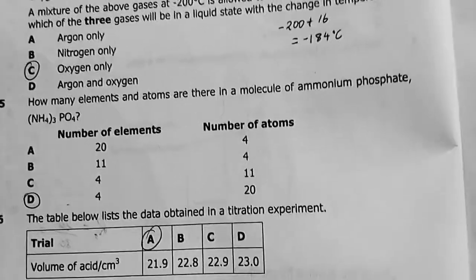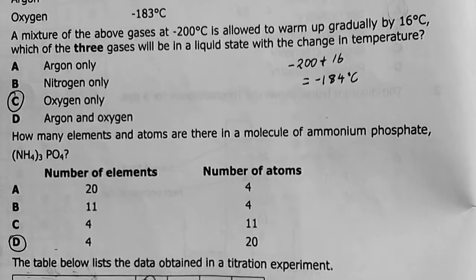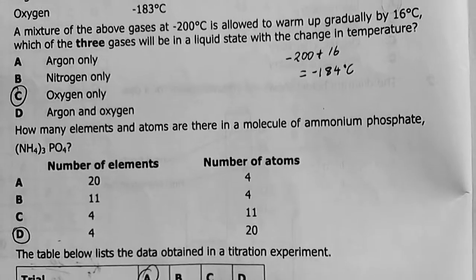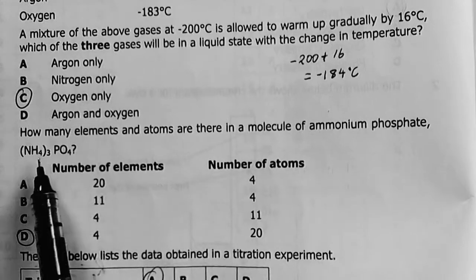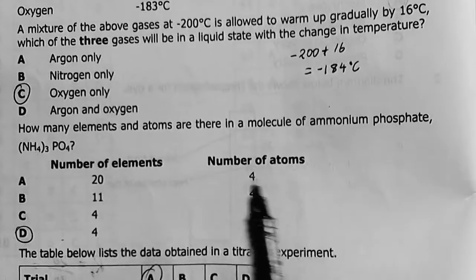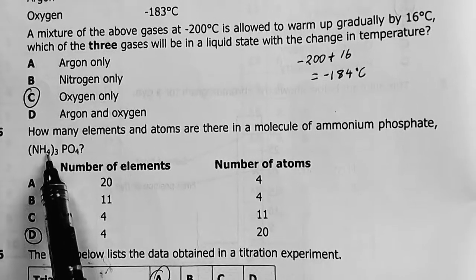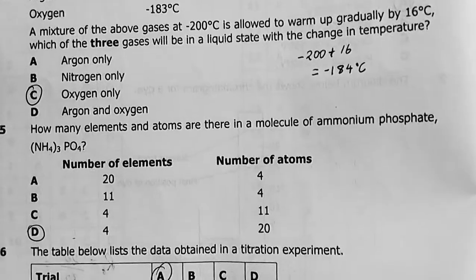Number 5, how many elements and atoms are there in a molecule of ammonium phosphate? My answer is D. The elements are 4: oxygen, phosphorus, hydrogen, and nitrogen. Then the atoms are 20. These are 4 oxygen, 1 phosphorus, 4 times 3, that's 12 hydrogen, and 3 nitrogen.